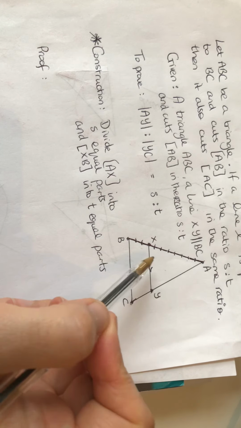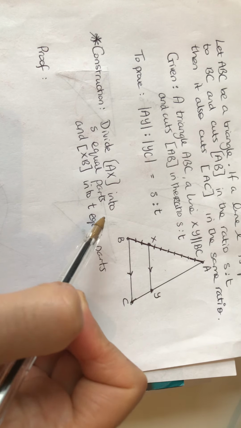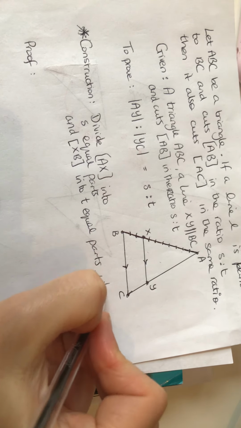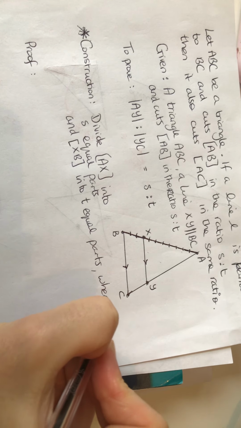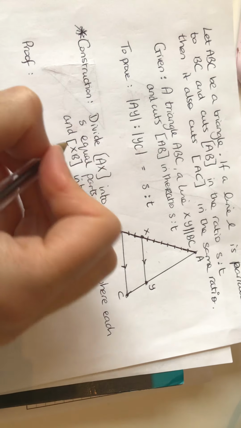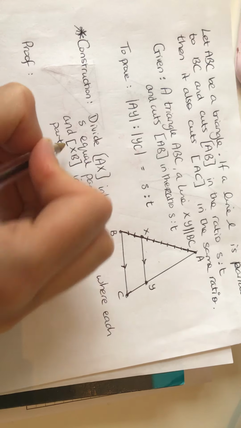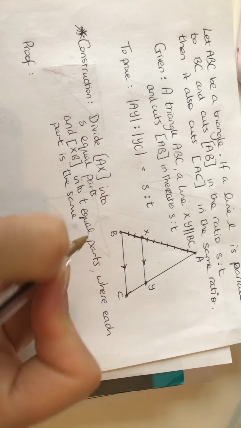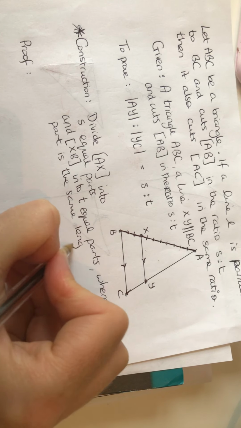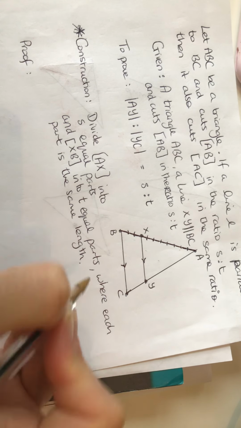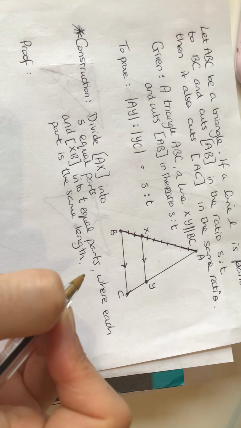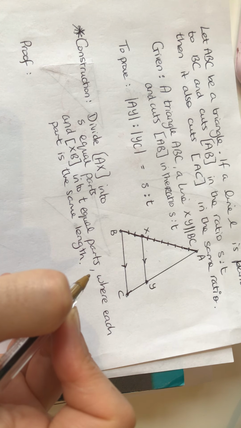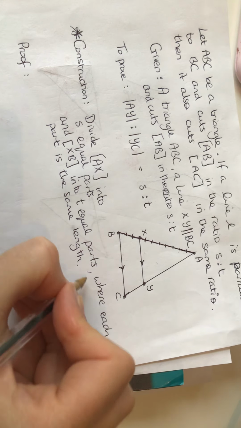So divide AX into S equal parts and XB into T equal parts, where each part is the same length, maybe. And then I want to join each point and draw a line parallel to BC.